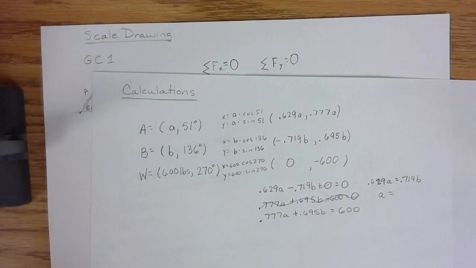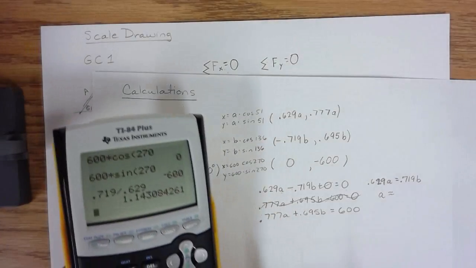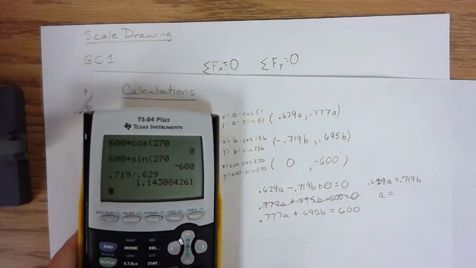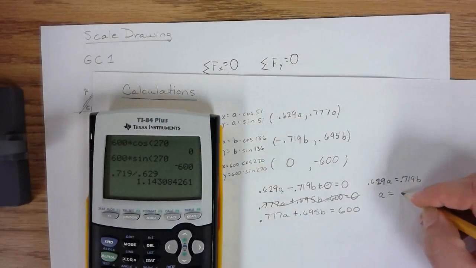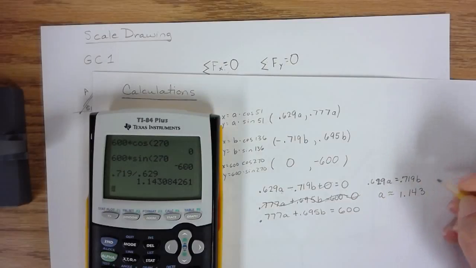If I solve for a, it is going to be approximately, and I'm going to take it to 4 decimal places, 0.719 divided by 0.629. So we'll see what I've got on my calculator here. 1.1431b.